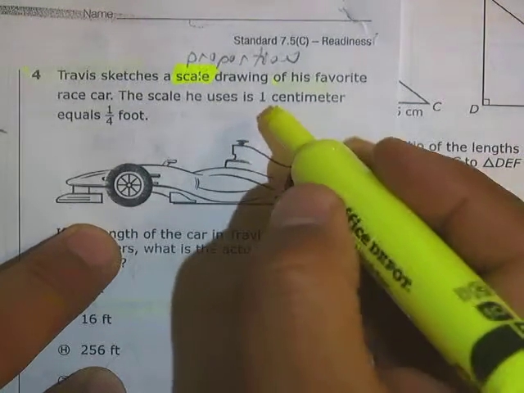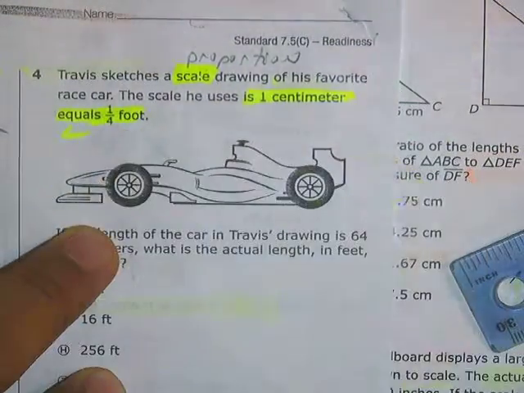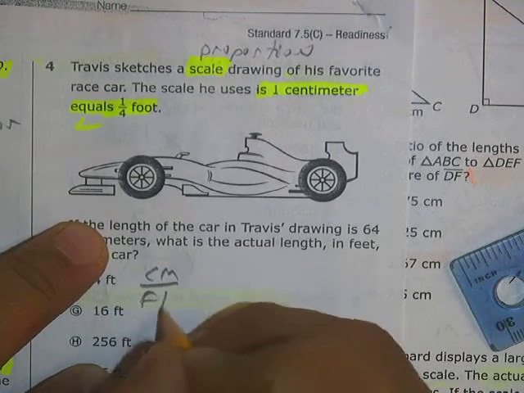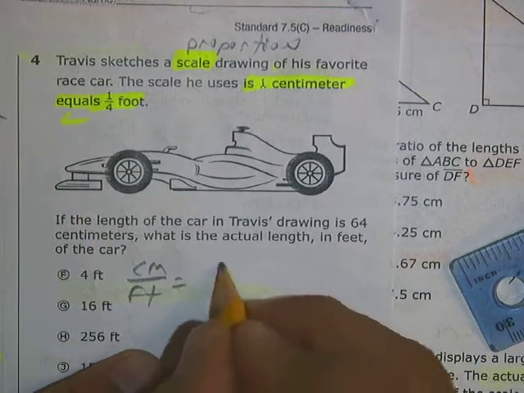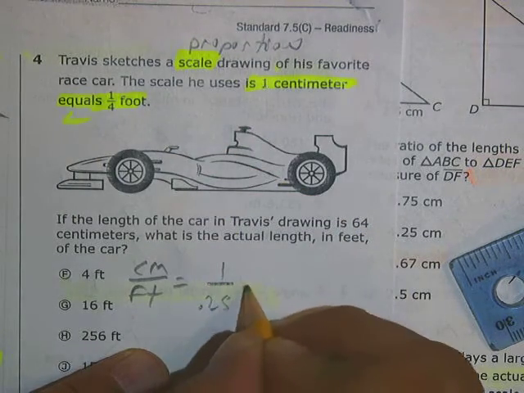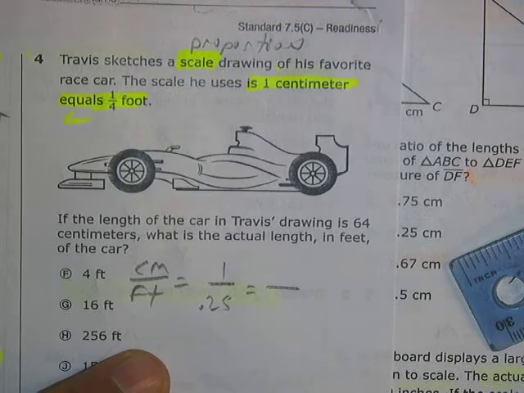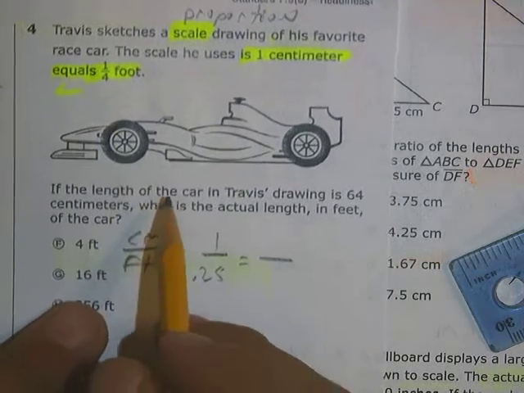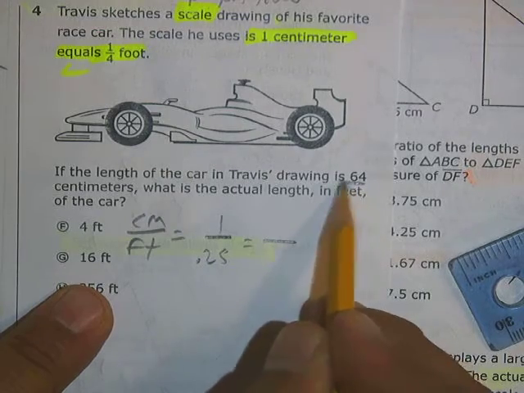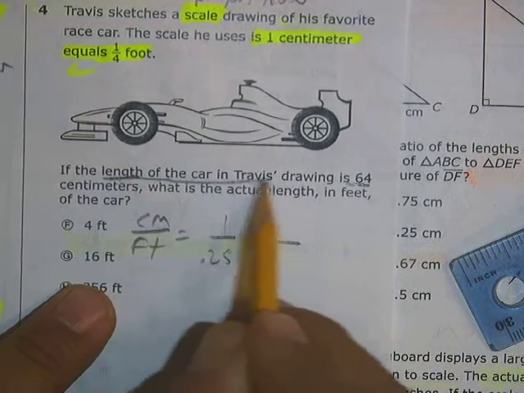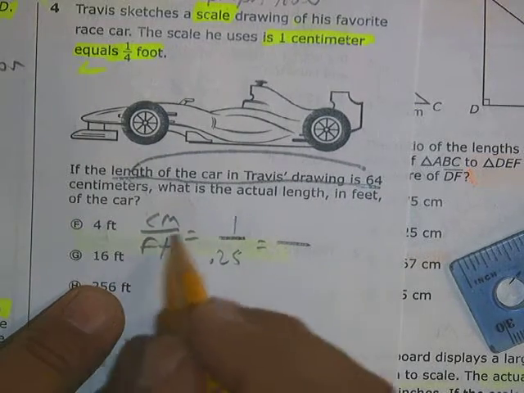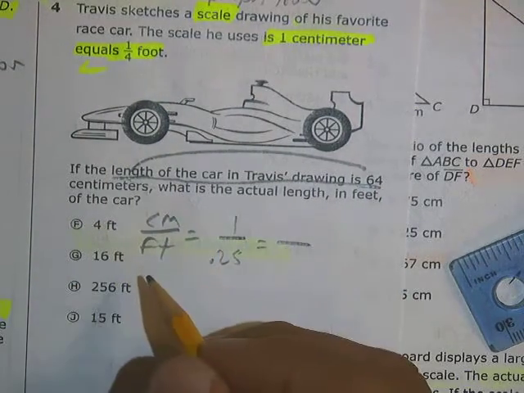Number 4. Okay. Travis sketches a scale drawing of his favorite car. There's the word scale. So remember, you need to do a proportion. Okay, proportion. So the scale is 1 centimeter equals 1/4 foot. So then I'm comparing centimeters to feet. Centimeters, 1 centimeter. Convert this to a decimal, 0.25.